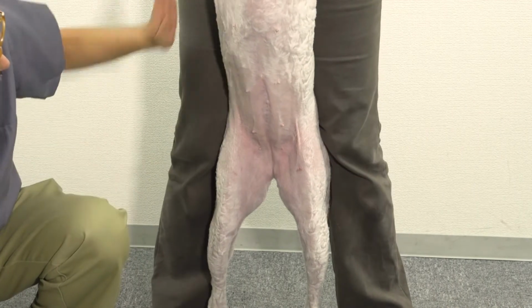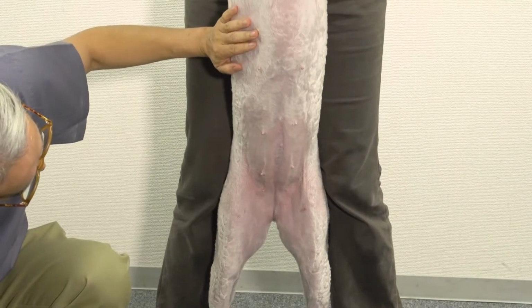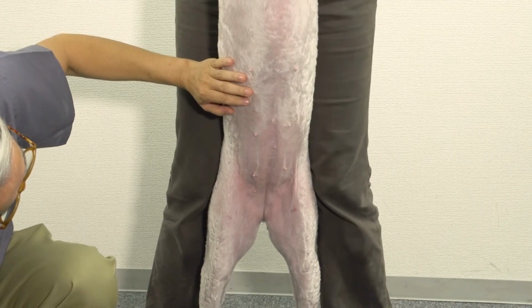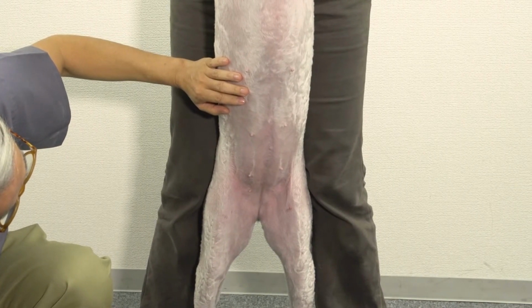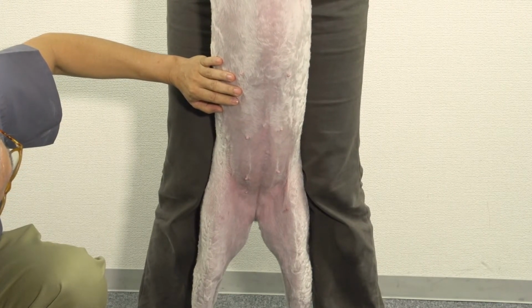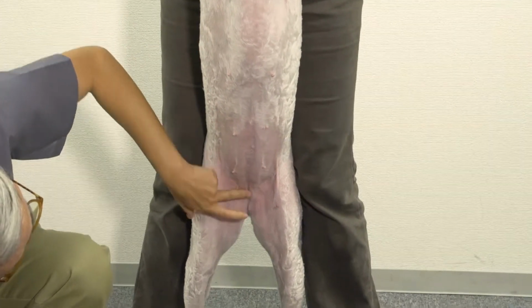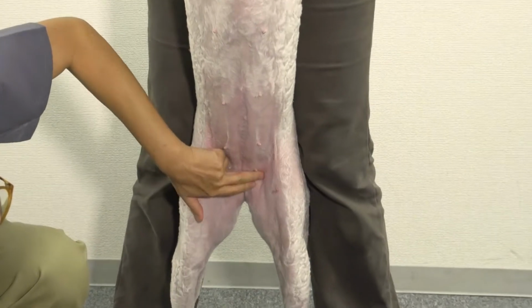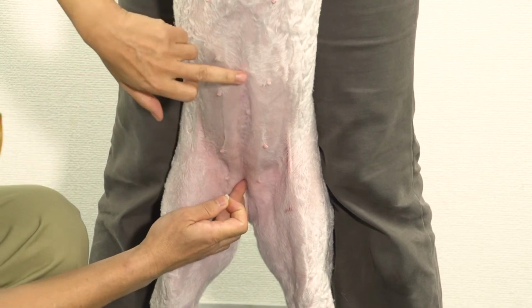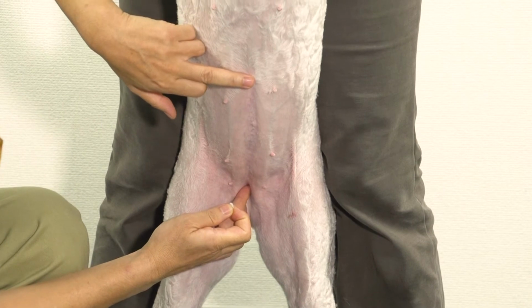Then let's use a real dog and find the acupoints on the conception vessel. The starting acupoint is CV1. It is on the ventral midline. It is in the middle point of the anus and the external genitalia. Next is CV3. CV3 is also on the ventral midline. It is on the line connecting the pubic tubercle and the navel, and it is 1/5 from the pubic tubercle.